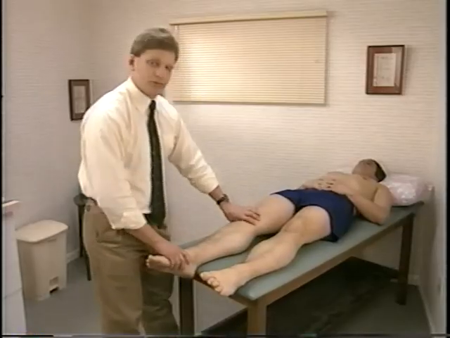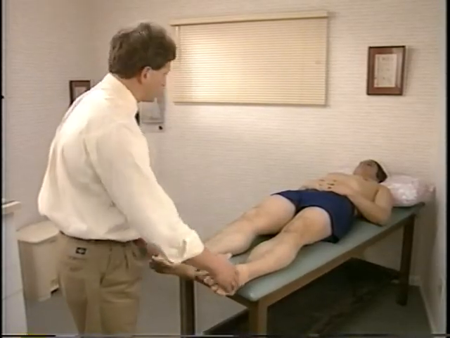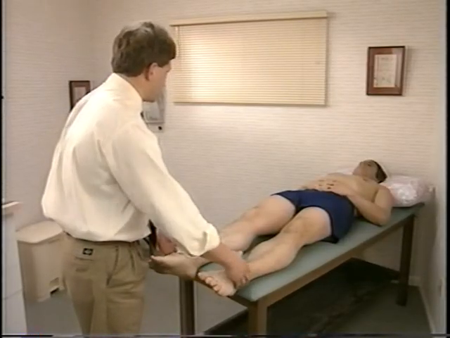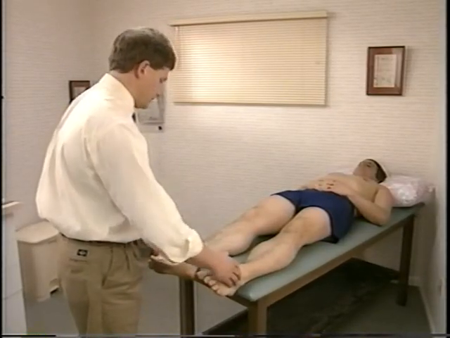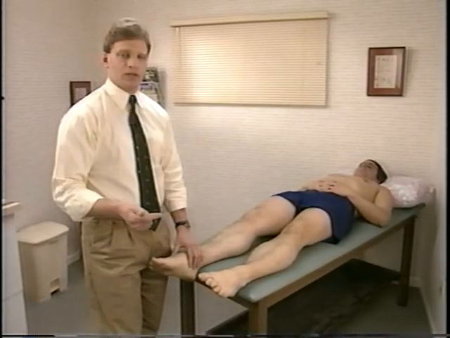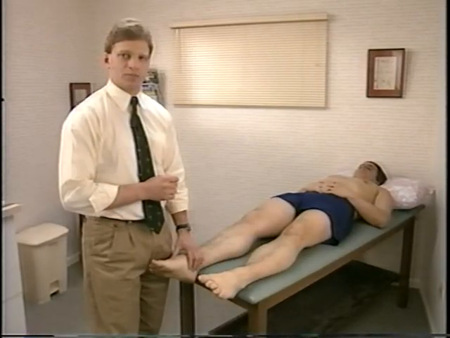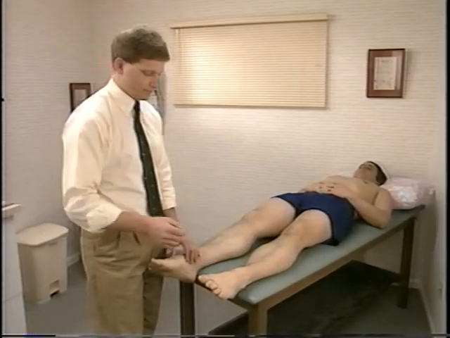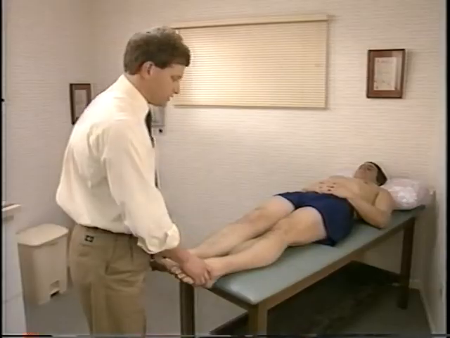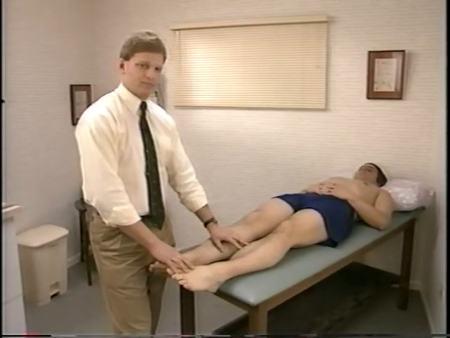And last, we would test for sensibility. This can be done with manual palpation. Is there any difference in the way this feels from side to side? Or with a pinwheel or pin, which is not done as frequently anymore because people are afraid of using sharps on one patient after another. Testing for sensibility can also be done with a tuning fork, but is not done as commonly.